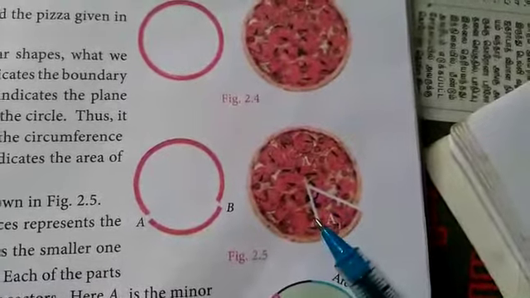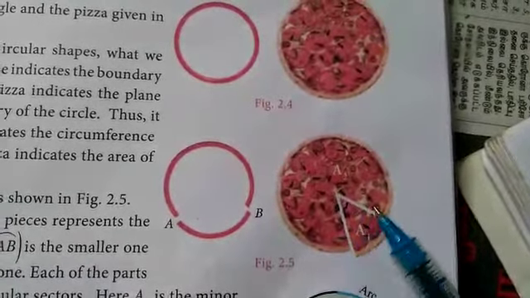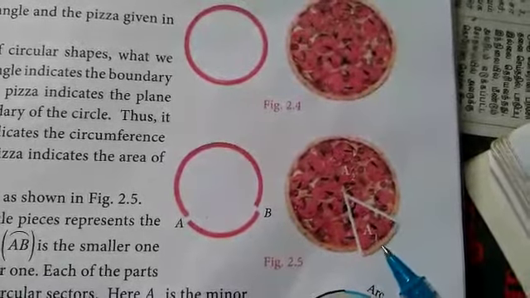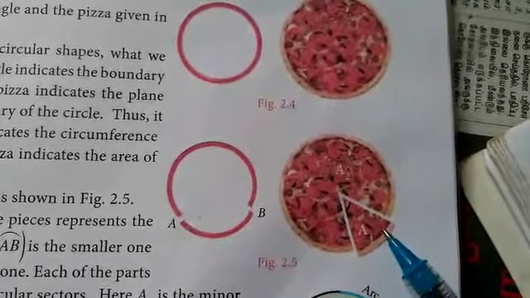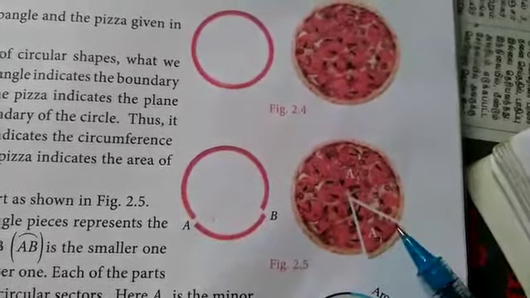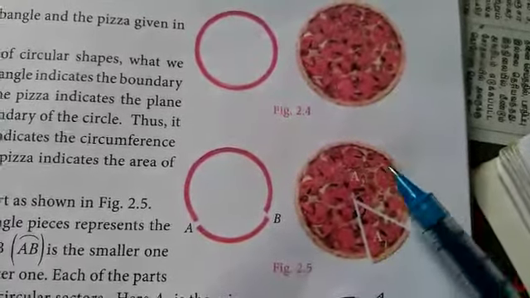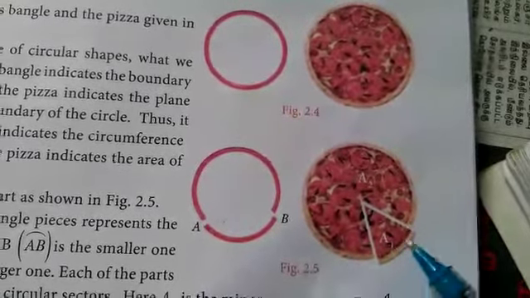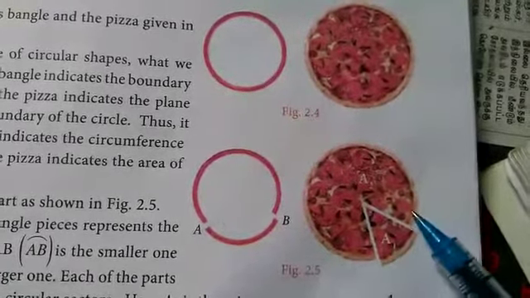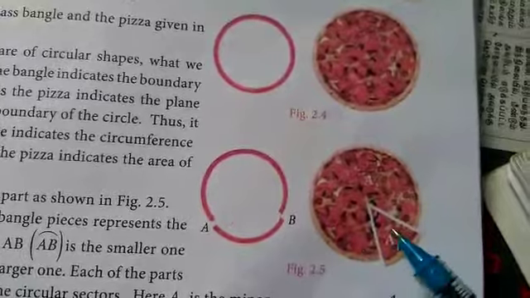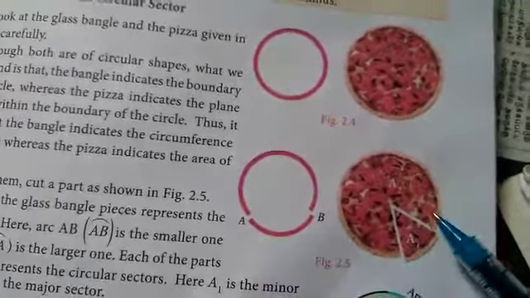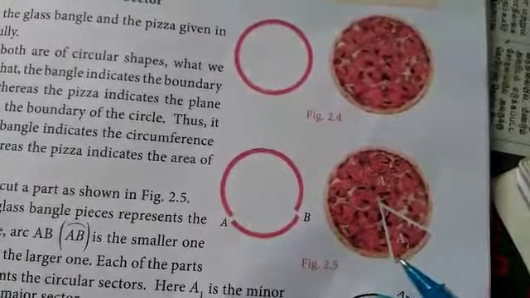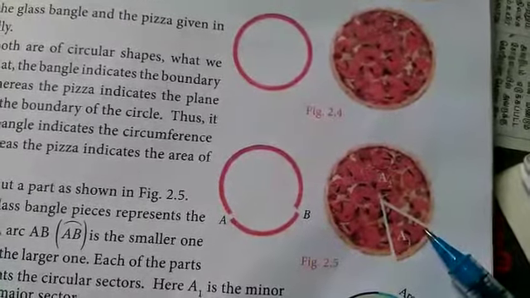The plane surface bounded by two equal radii of a circle and a circular arc. A circular arc is nothing but a part of the circumference of the circle. A small part of the circumference of the circle is called the circular arc. Now what is meant by sector? The plane surface that is enclosed between two equal radii of a circle and a circular arc is called a sector.